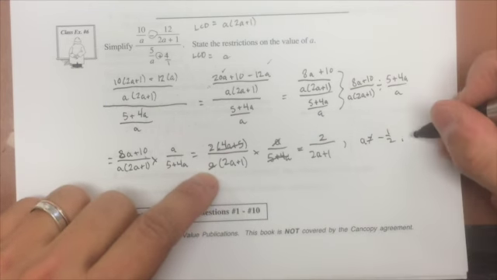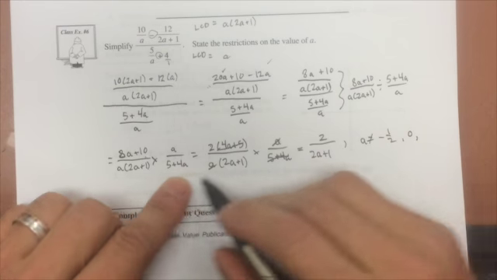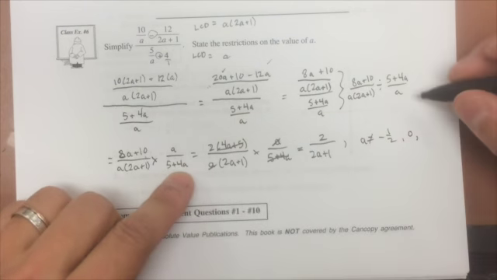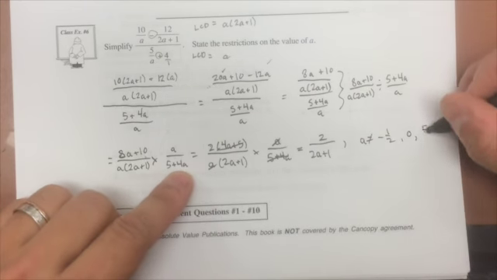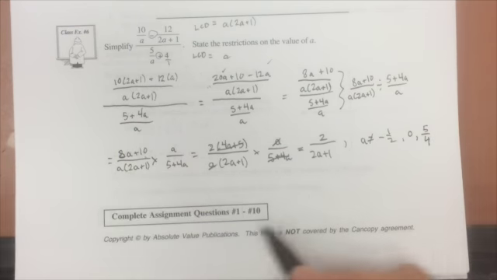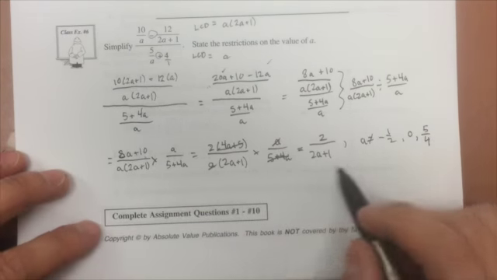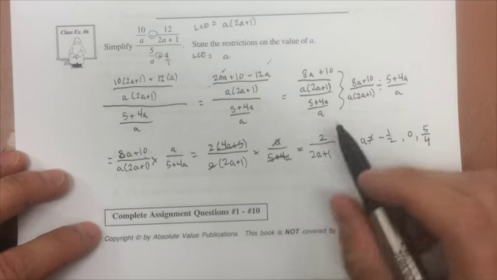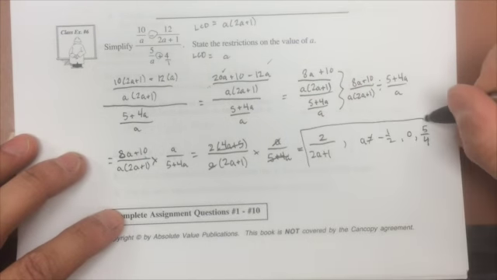also cannot equal 0, or negative 5/4. Okay, those are my non-permissible values, and this is my simplified answer.